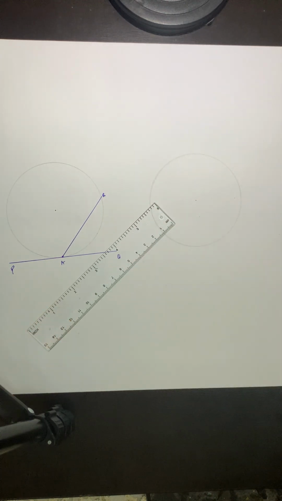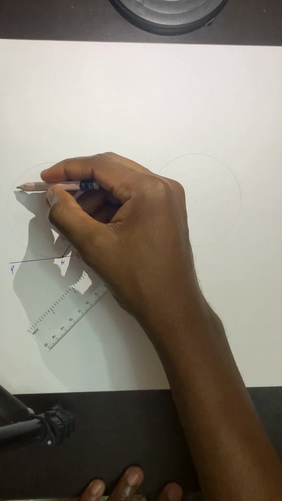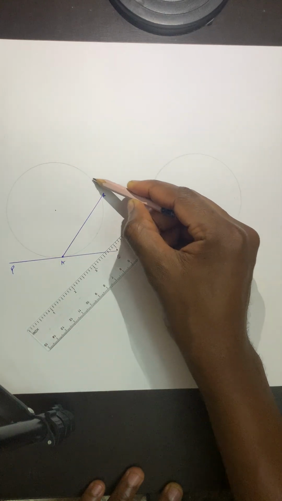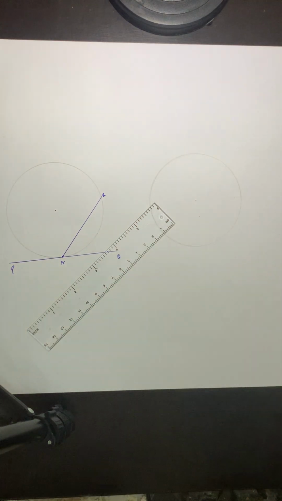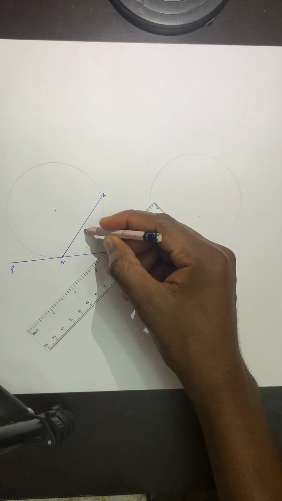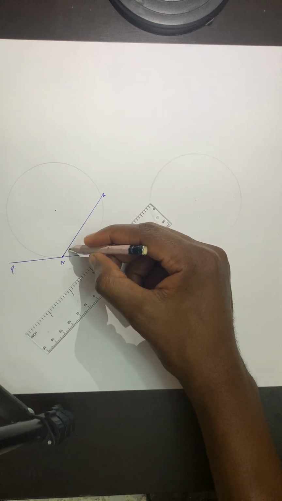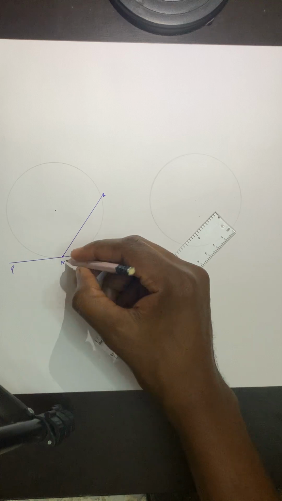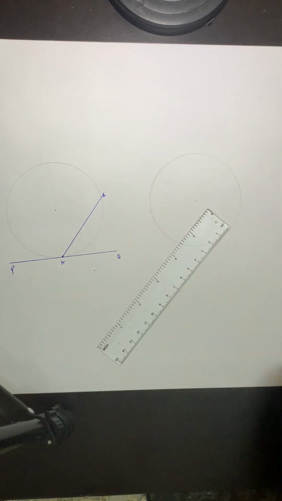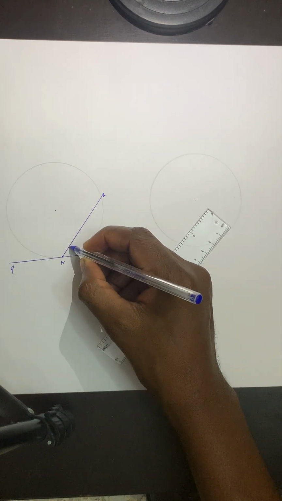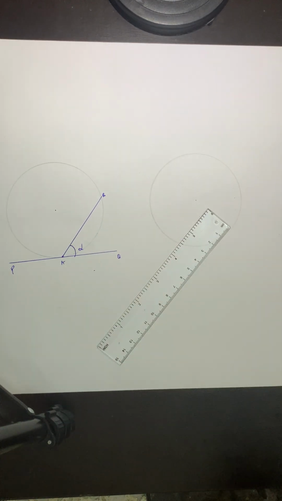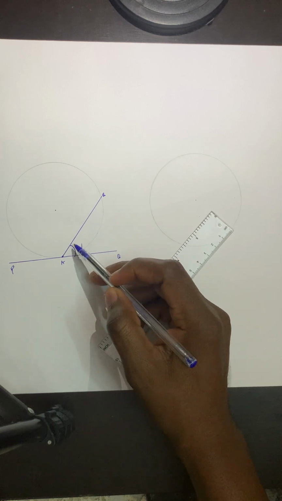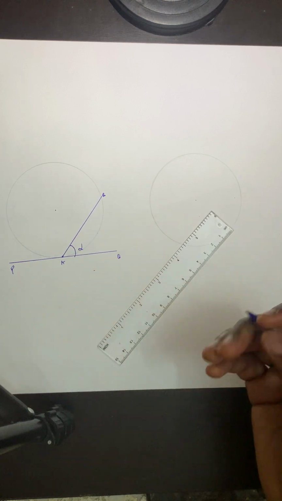You agree with me that this chord divides the circle into two segments. This is one segment, this big part. You can call it the major segment, and you have this other smaller part, which is the minor segment. Basically, this is the segment we're interested in, because it is at this point that the chord makes an angle with this tangent. So let's say the angle that the chord makes with the tangent is alpha. This is our primary focus.